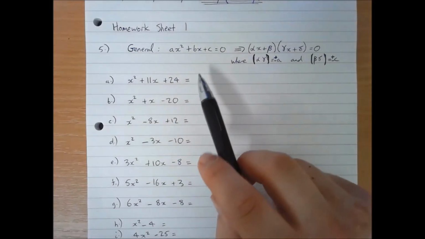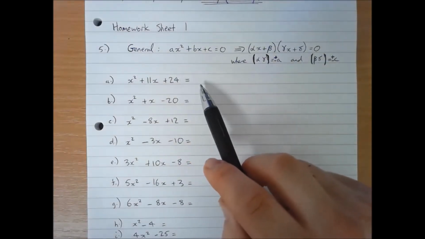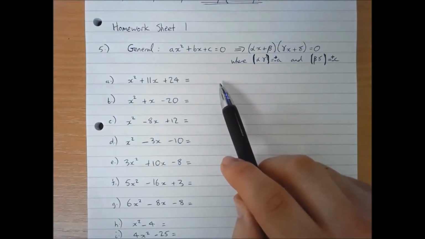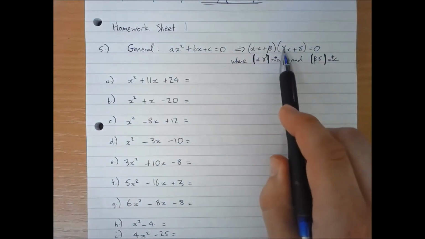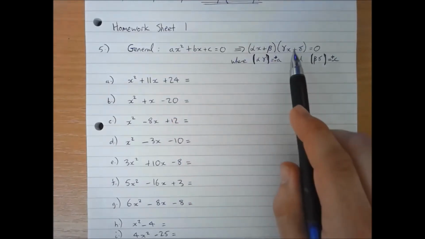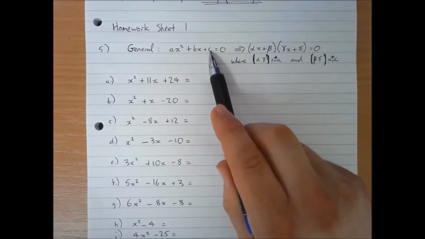To get full marks you also have to have a completely correct factorisation, but you can get partial marks so long as those two multiply to plus or minus that one and these two multiply to plus or minus this one.